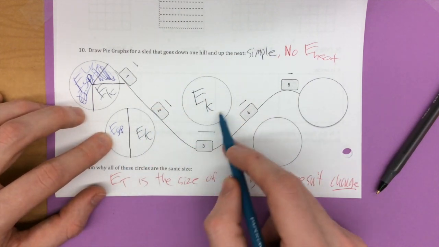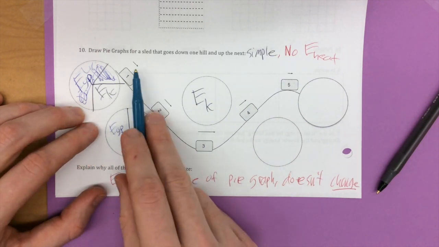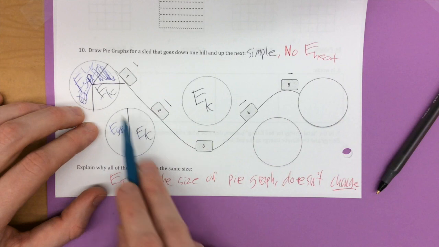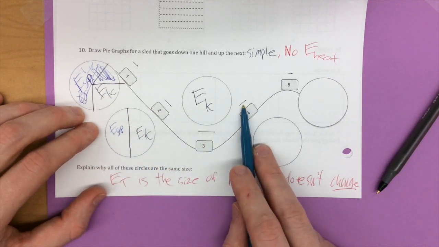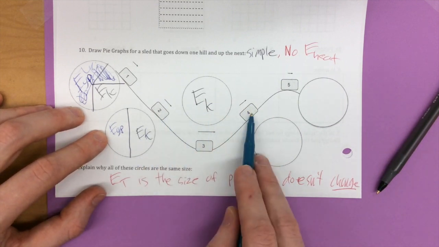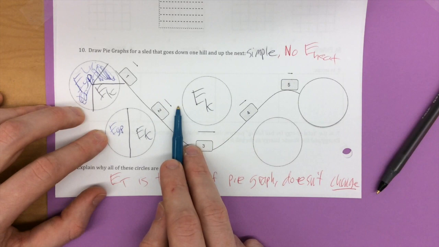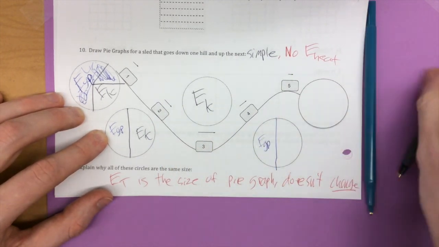Why is there no EGP pie slice here? Well, because it's on the ground. And also look at our EK. As our arrow gets bigger, our slice of pie for EK gets bigger. All right, so now our arrow is getting smaller again. In fact, this 2 and this 4 are at the same level with about the same size arrow. So EGP, EK.